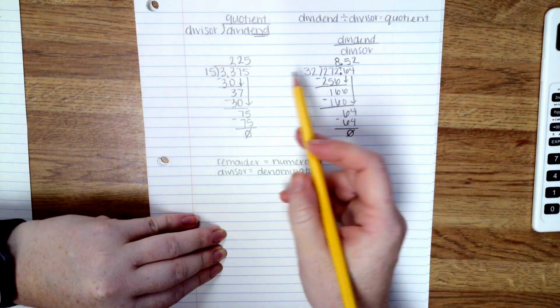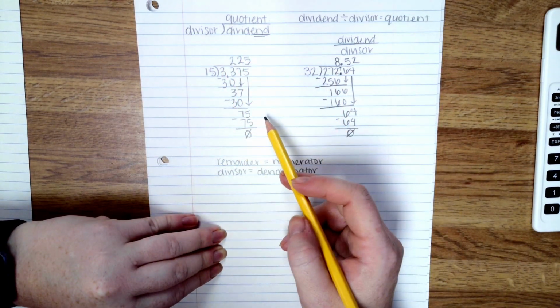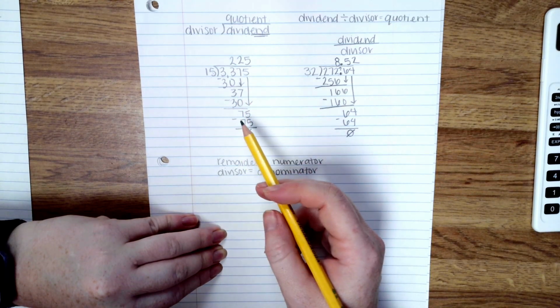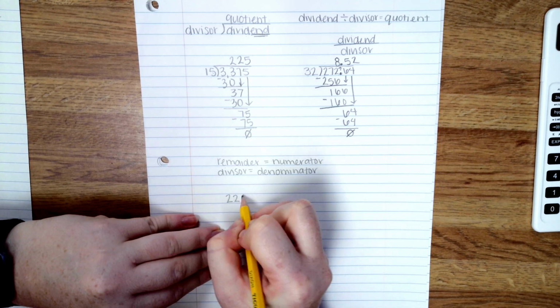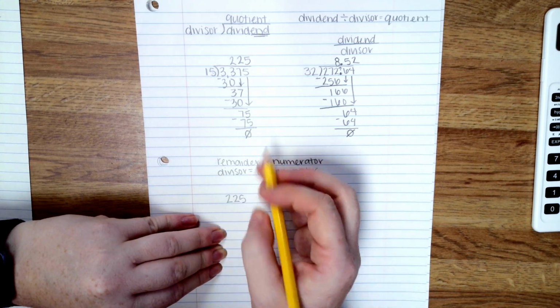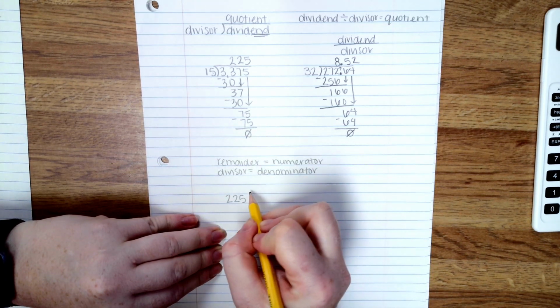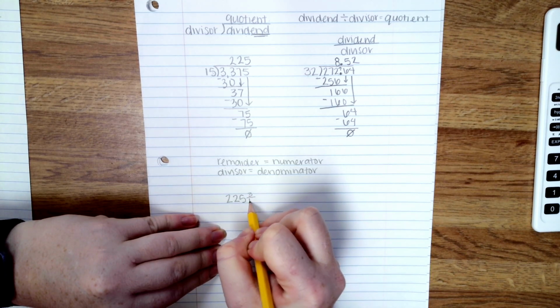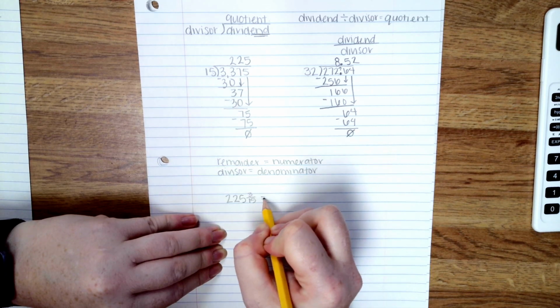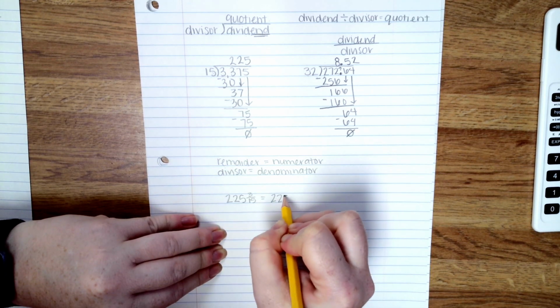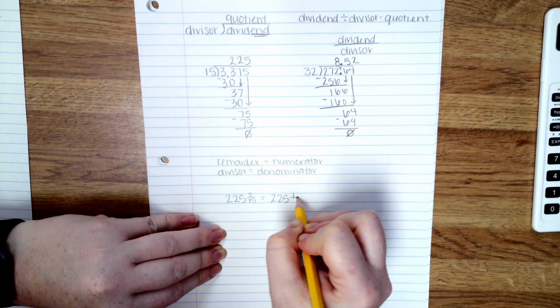So if in this case here, we were to have a remainder and we just can't pull it down, we could have 225, say a remainder instead of 0 was 3. We could do 3 over 15, but that's not quite simplified, so that's not a final answer. So 225 and 1/5.